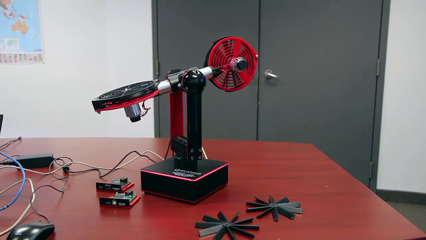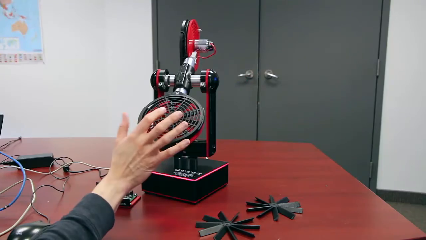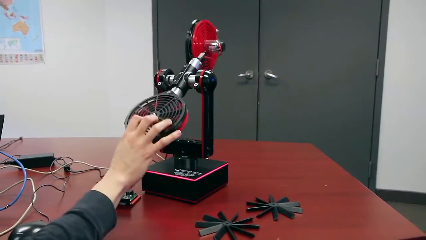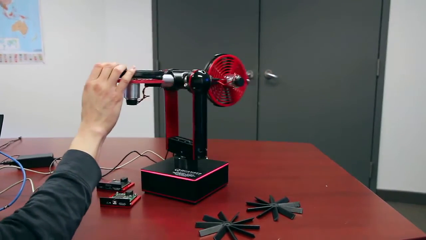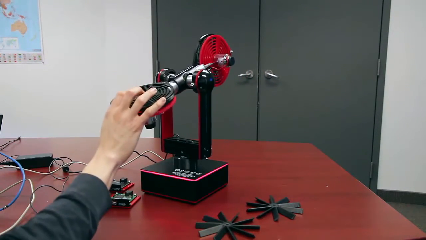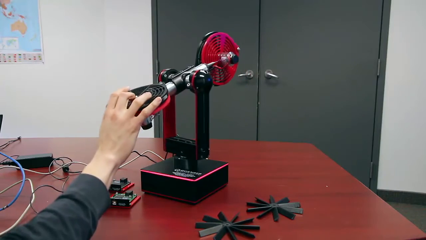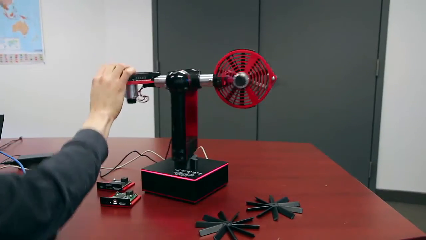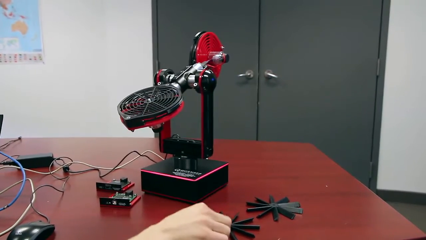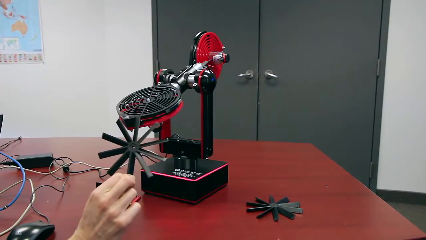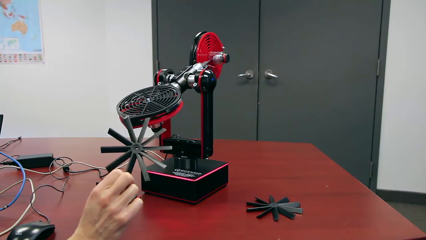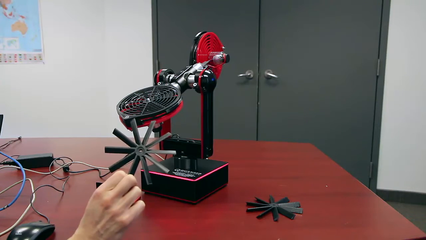So let's get to the hardware in a bit more detail. This is the main or the front rotor that predominantly, in this configuration, right now I have it in the DOF Helicopter setup, will control the pitch. And then we have the tail rotor, which is the yaw. The propellers, the rotors, are the ones I have here. Those are the ones that are shipped with the system.